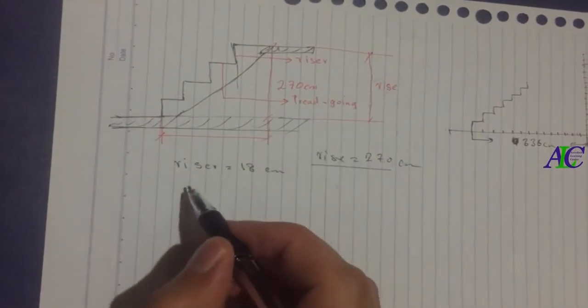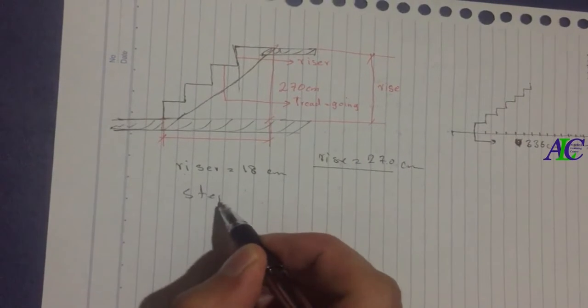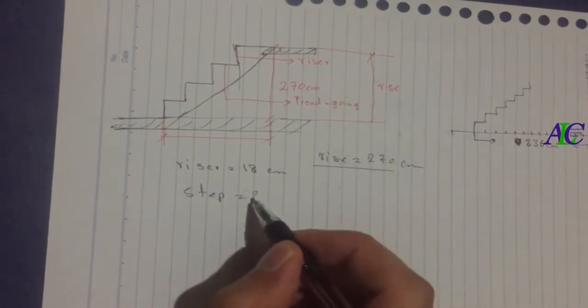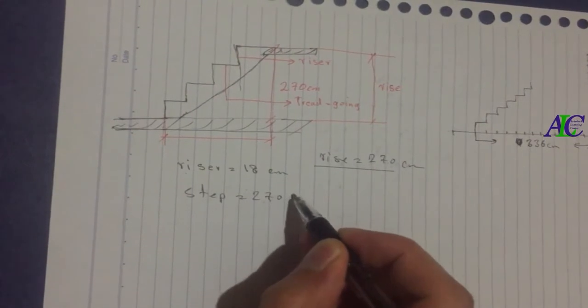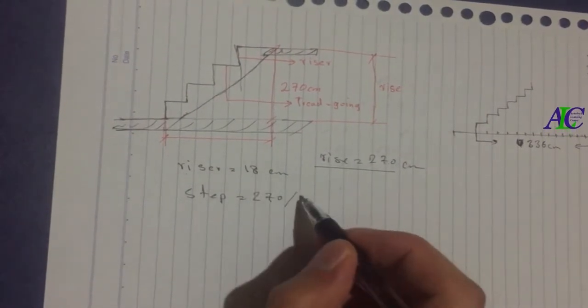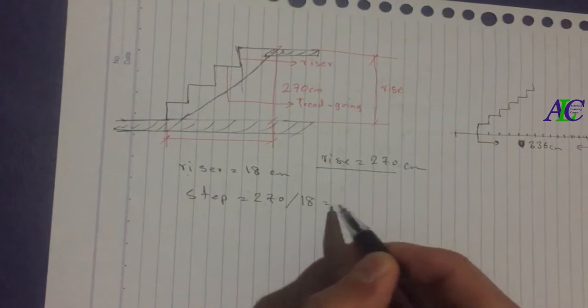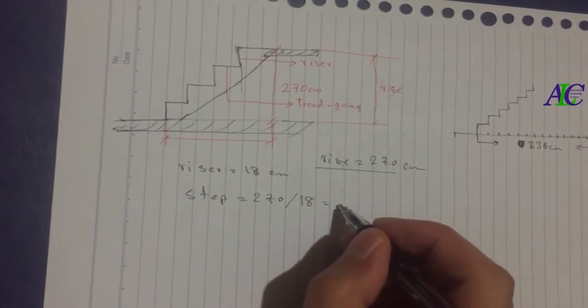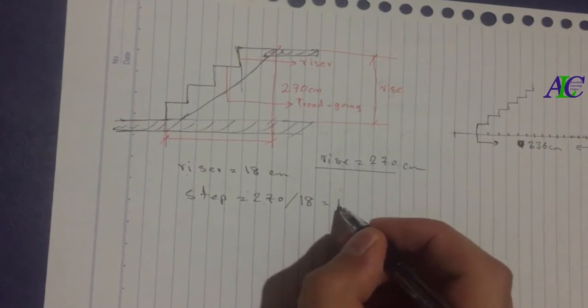I have the formula that step equal to 270 divided by 18. After calculating, I will get 15.